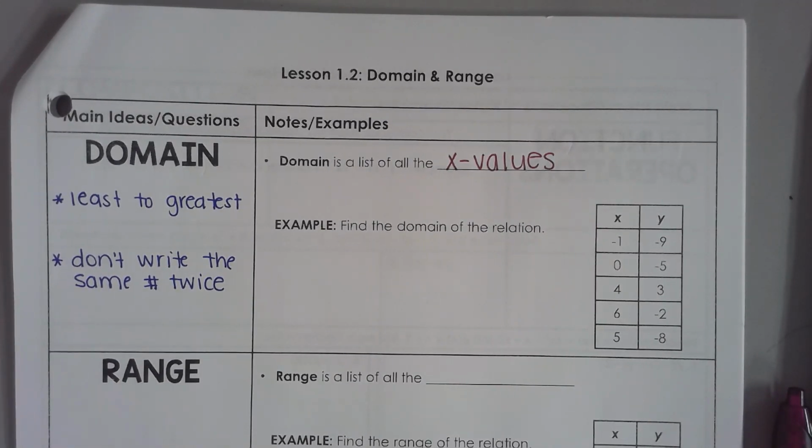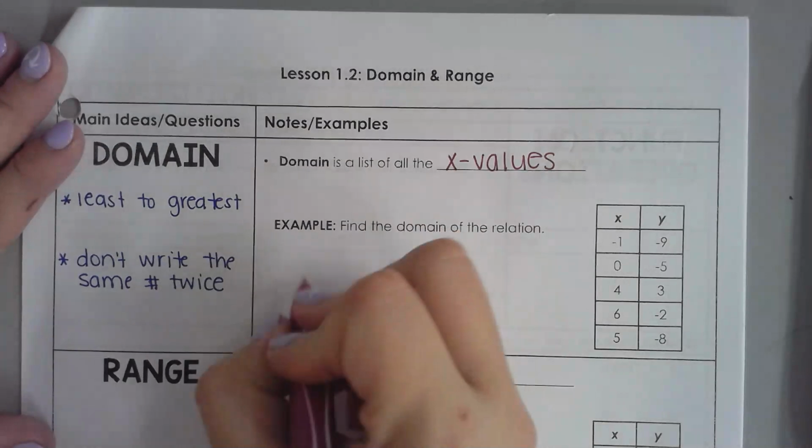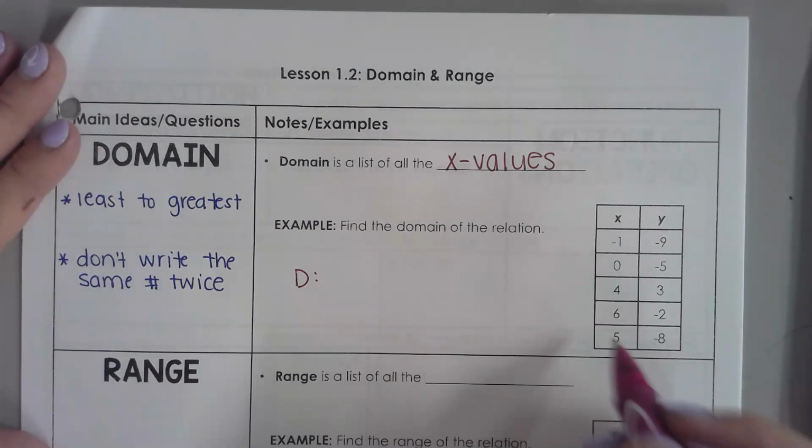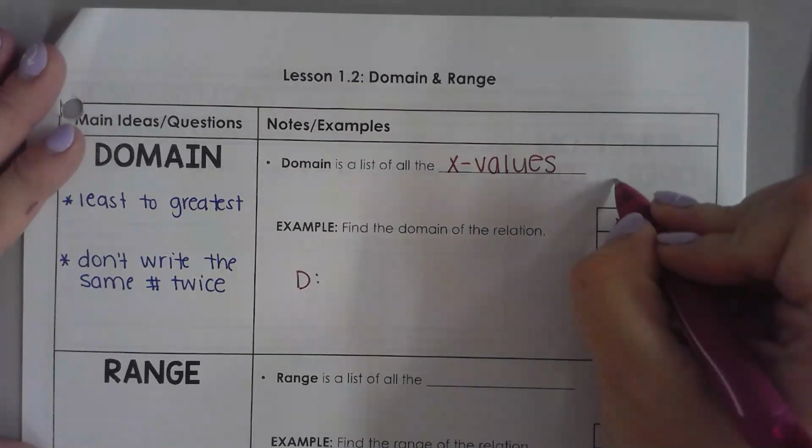So if you're looking at a whole bunch of points or a table, if you have the same number that shows up more than once, when you're making your list, you only write that number one time. You don't need to repeat anything. So we're going to list the domain of this table. There are 5 points. Domain are your x's. It's those right there.